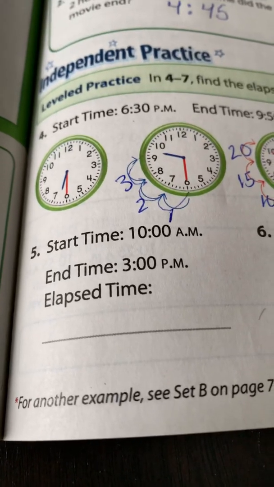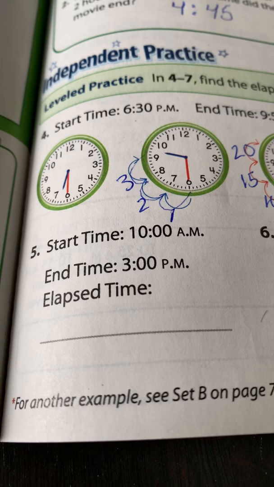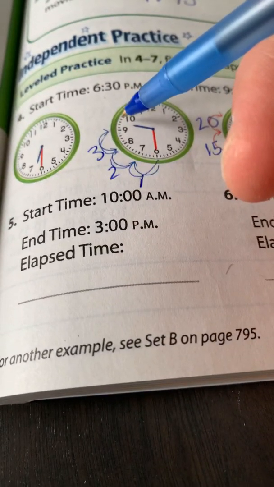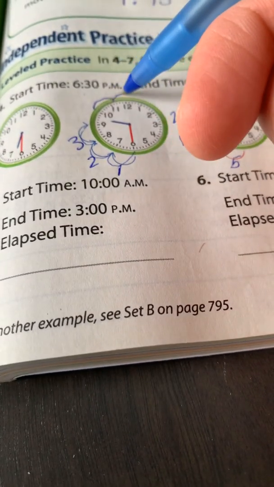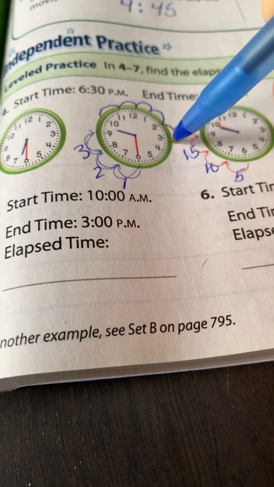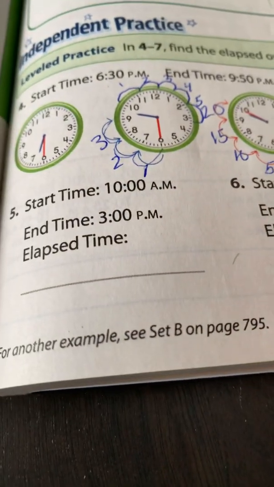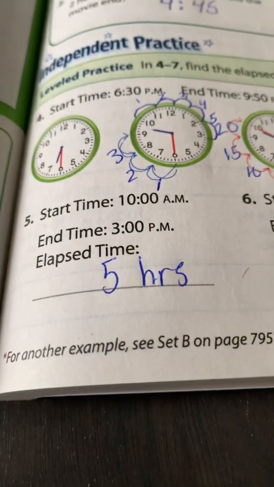Start time, 10 a.m. End time, 3 p.m. Elapsed time. So just go to the 10 on one of your clocks up here and count from 10 to 3. 1, 2, 3, 4, 5. So 1, 2, 3, 4, 5. Time elapsed, 5 hours. I'm going to put an HRS for hours.